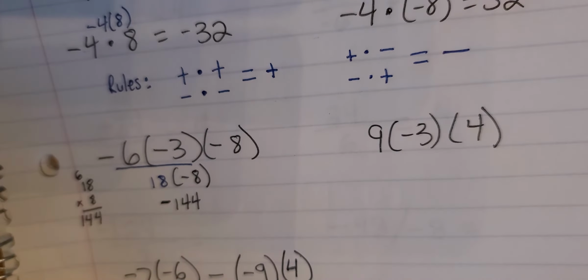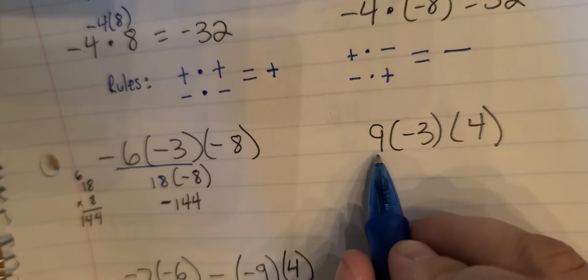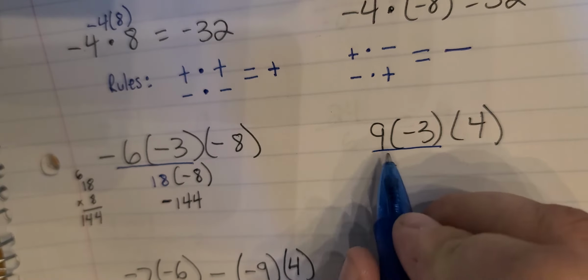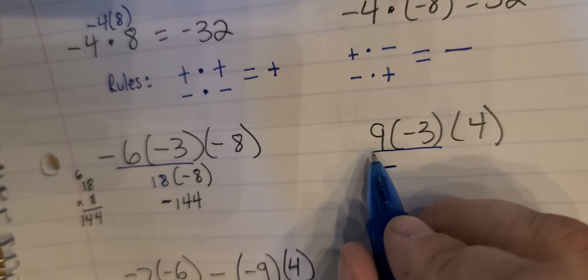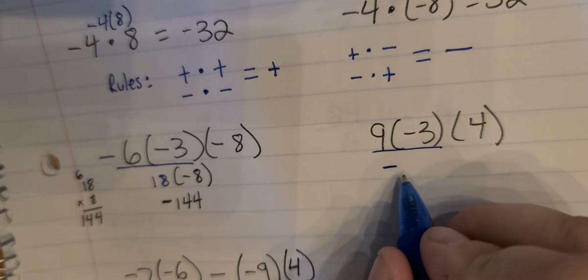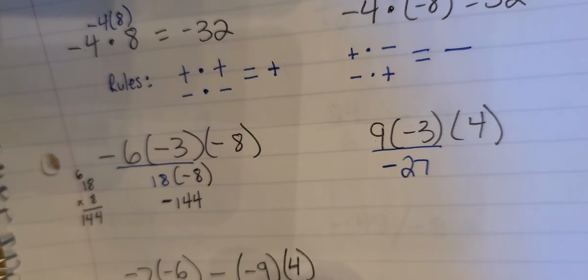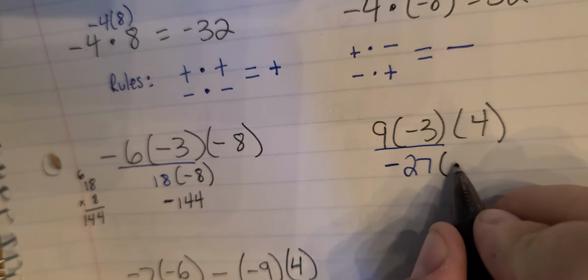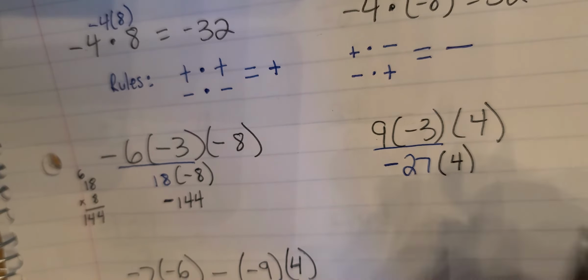Now the next one. We have 9 times negative 3. This gets me a negative number because positive times a negative is a negative. 9 times 3 gets me negative 27. We're multiplying it by, in this case, a positive 4.